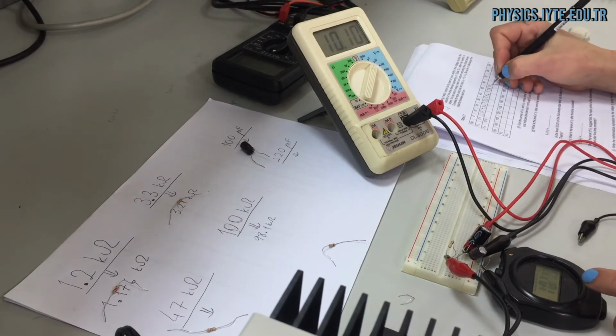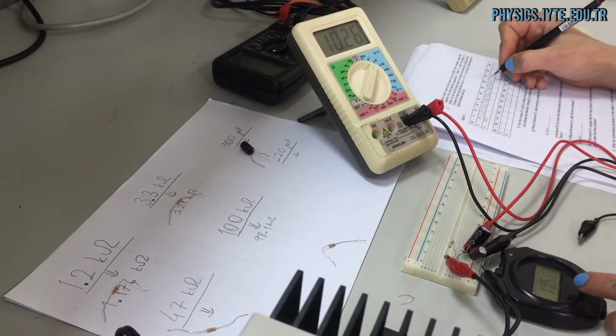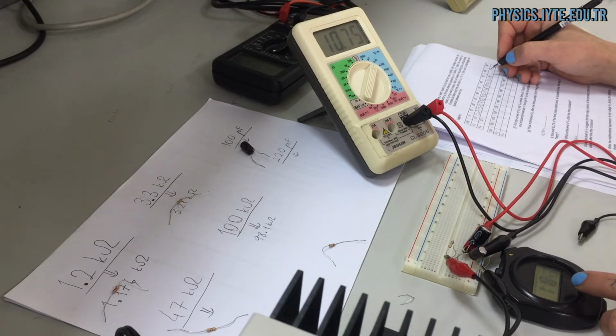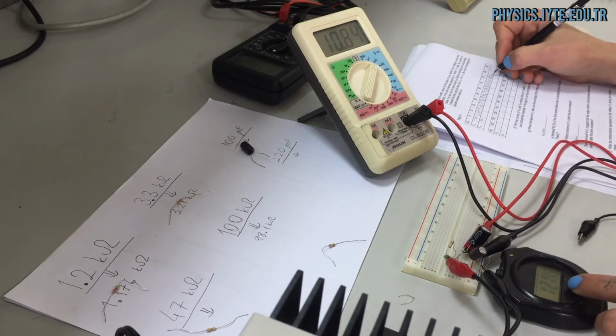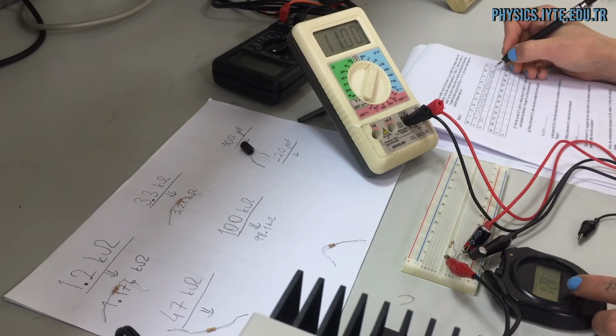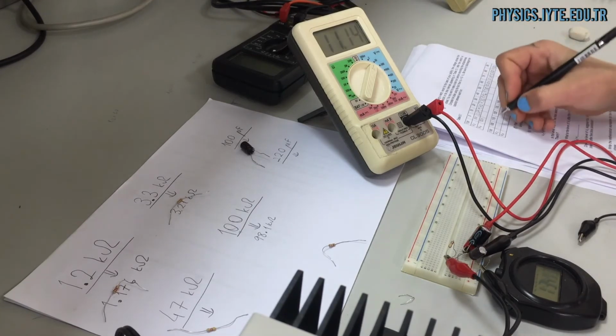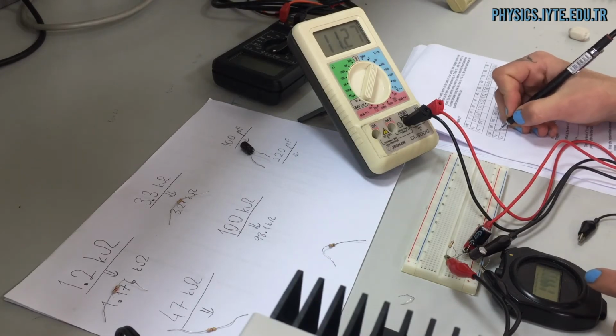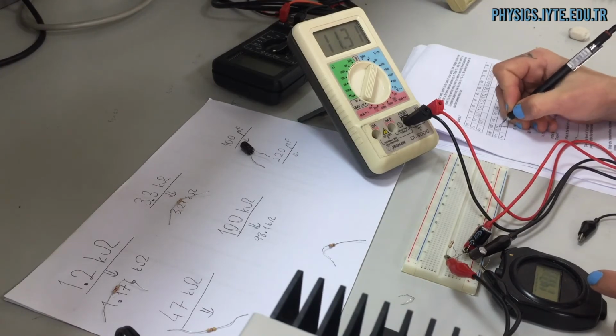A minute, and 10.01. 70 seconds, 10.49. Then 10.80. 90 seconds and 11.04. 100 seconds and 11.90.